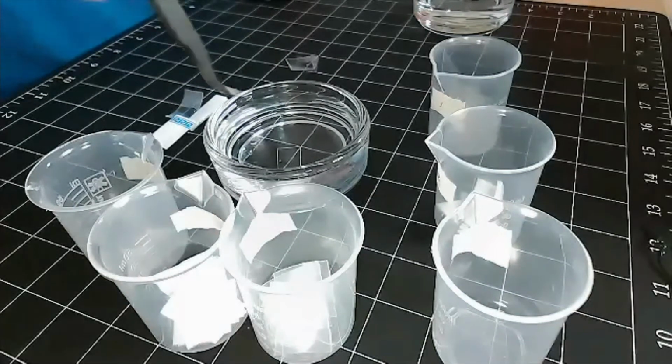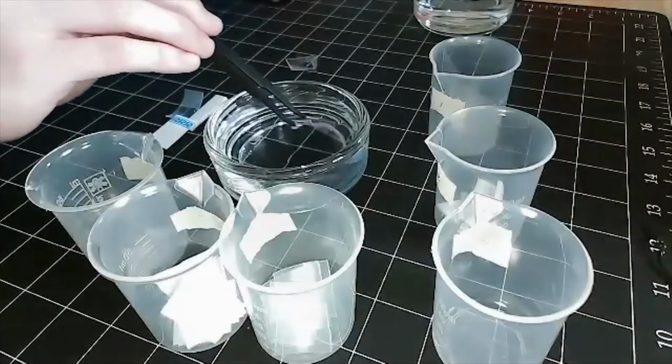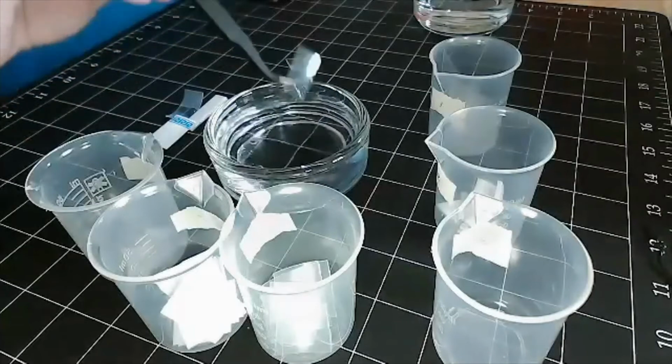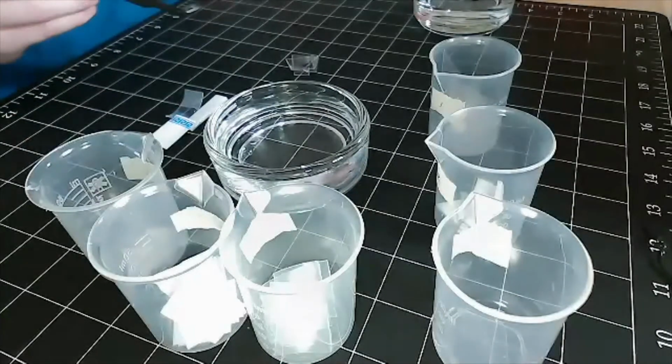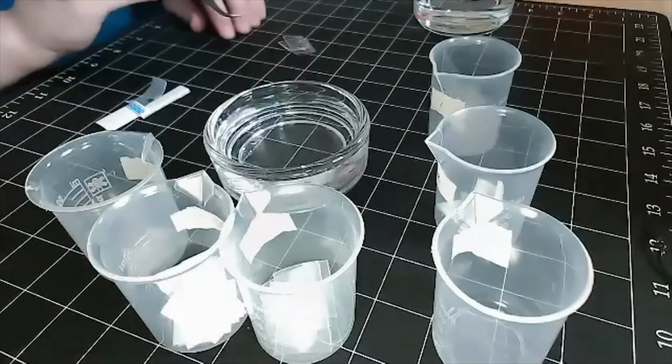Yep, I think that one sinks. So let me go ahead and take it out. I'll put it in my sink pile. So it happened that I had 3 that floated and 3 that sunk.